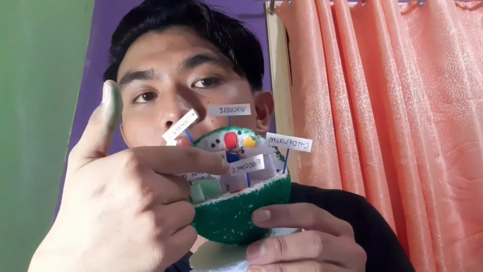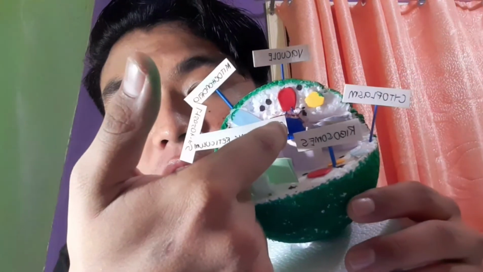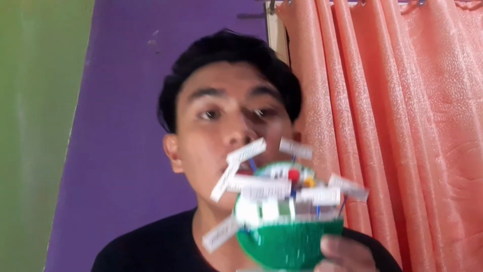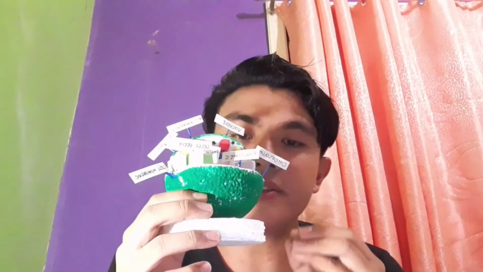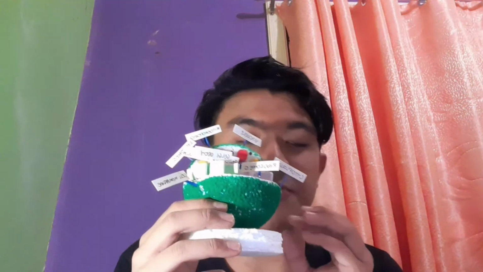So the next one is the nucleus. The nucleus is located here at the center of the cell, this blue part here. That is the nucleus of the animal cell. It is a membrane-bound organelle, spherical in shape. Most of the activities of the cell are directed by the nucleus. It also contains the hereditary material of the cell and also helps in protein synthesis.